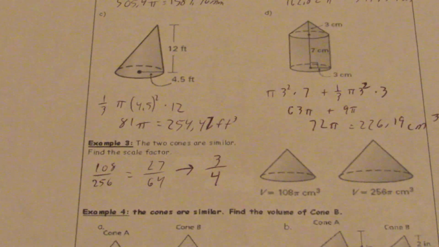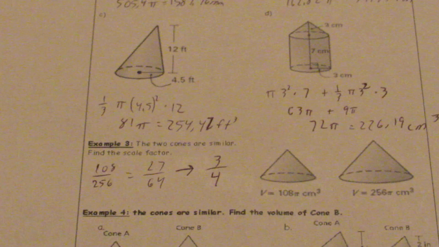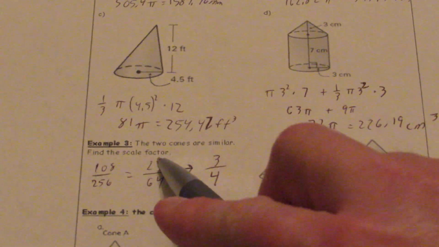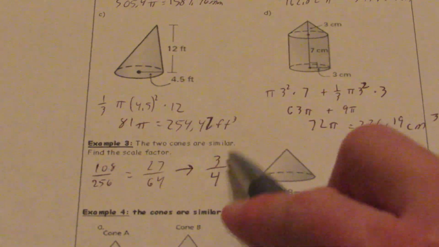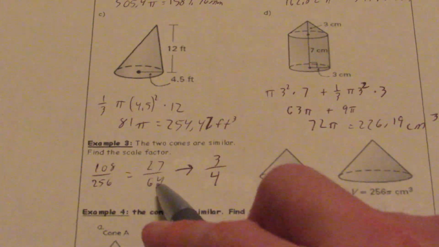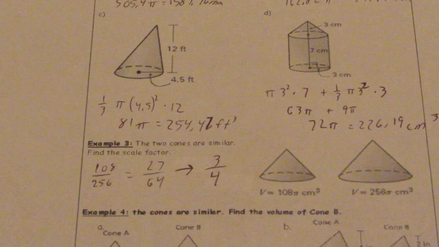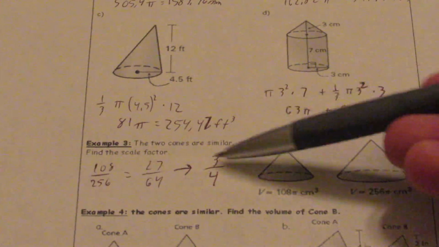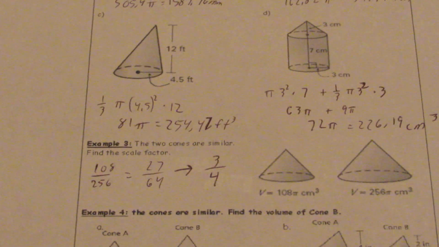So to get the ratio of my side lengths, I take the cubed root. The cubed root of 27 is 3. 3 times 3 times 3 is 27. The cubed root of 64 is 4. 4 times 4 times 4 is 64. Okay? So this then is my scale factor.